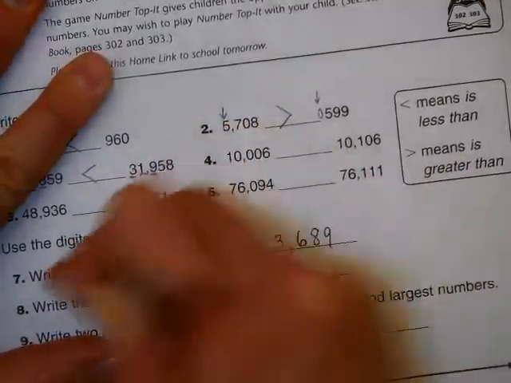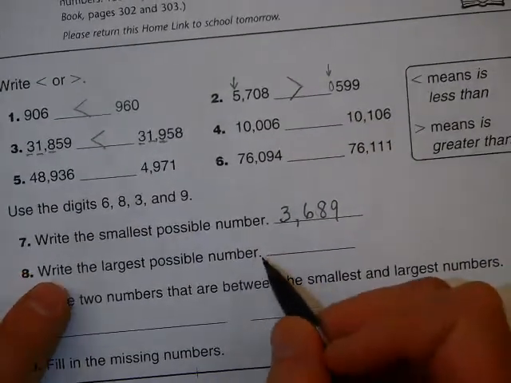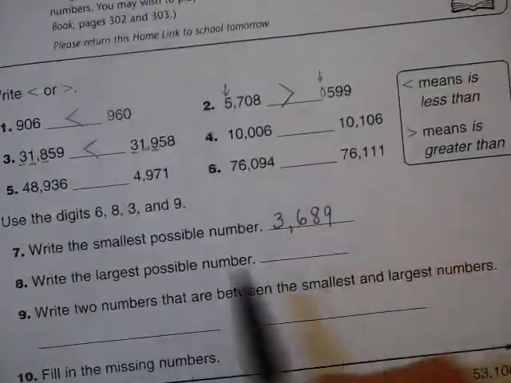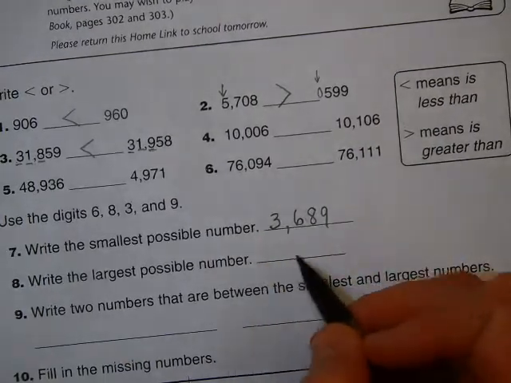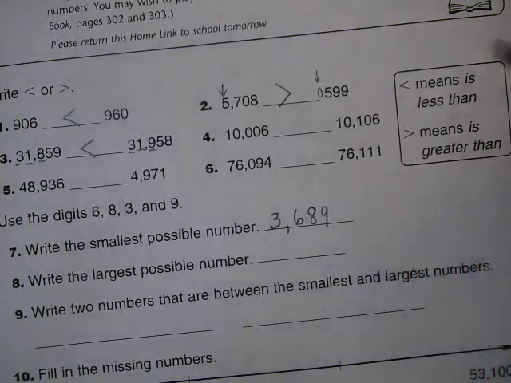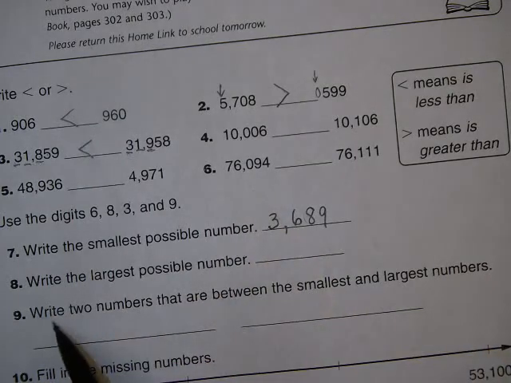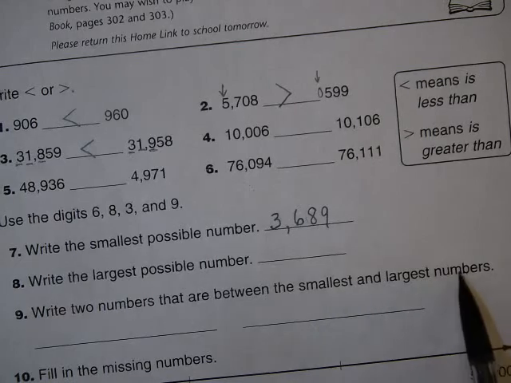Now in order to make the largest possible number, I'm going to try to find the biggest possible number that I could put in my thousands place. And again, the biggest possible number for the hundreds, and the biggest possible number for the tens, and the biggest possible number at that point for the ones. And then you need to write 2 numbers that are between the smallest and largest numbers.